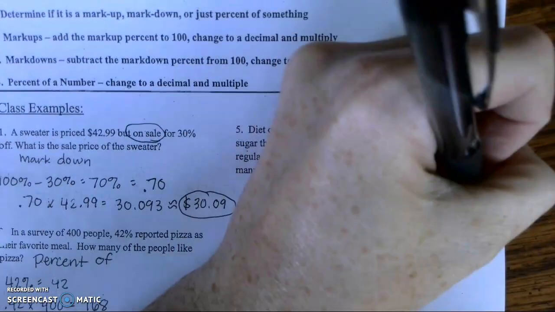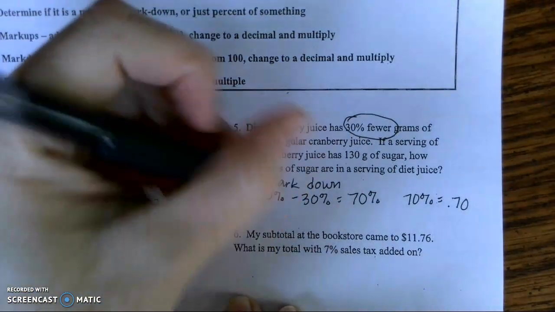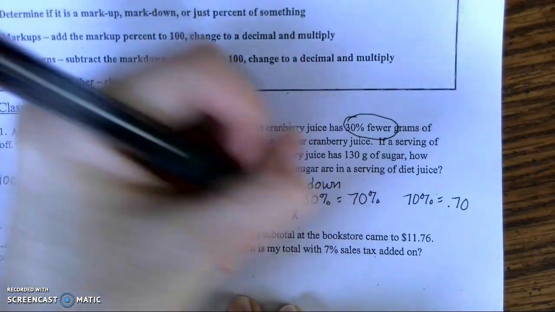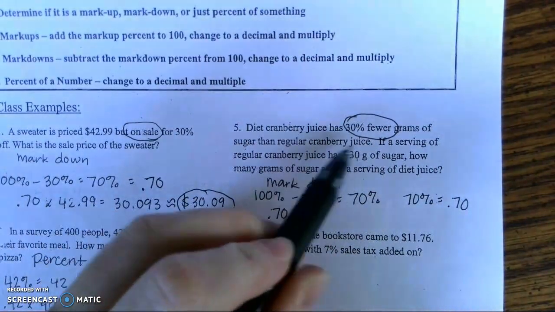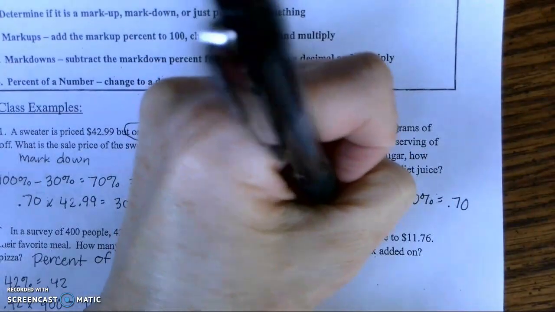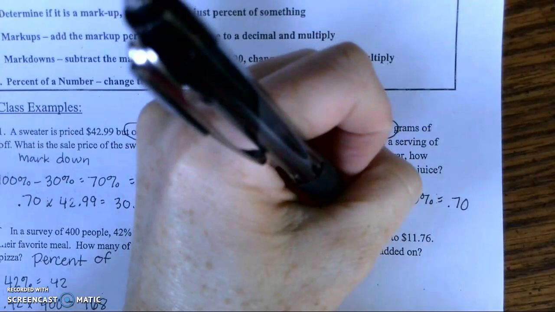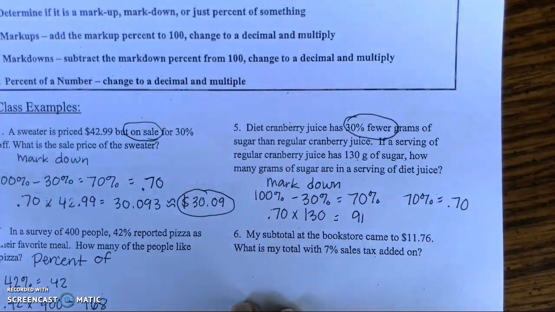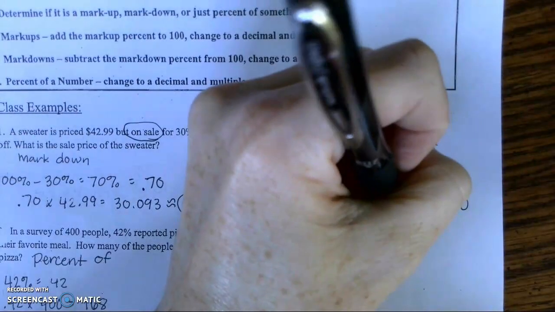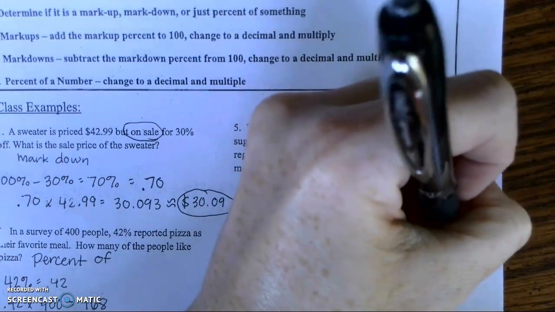That would be 0.7 or 0.70, same thing. Then we multiply 0.70 by the number of grams of sugar in regular cranberry juice, which is 130. When we do that, we get 91 as our answer. So our answer would then be 91 grams of sugar.